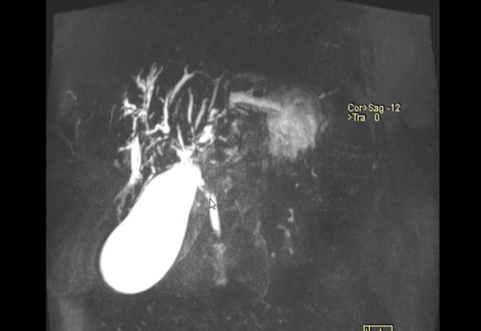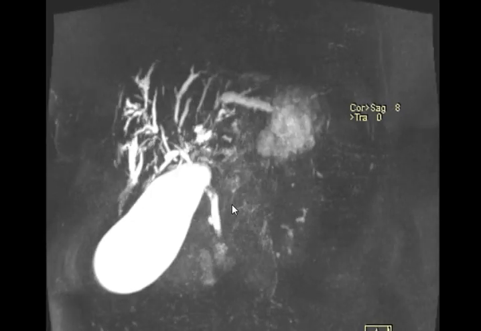What else? Common bile duct. There's no continuation of the common bile duct. There could be a stricture, or a filling defect, or whatever.